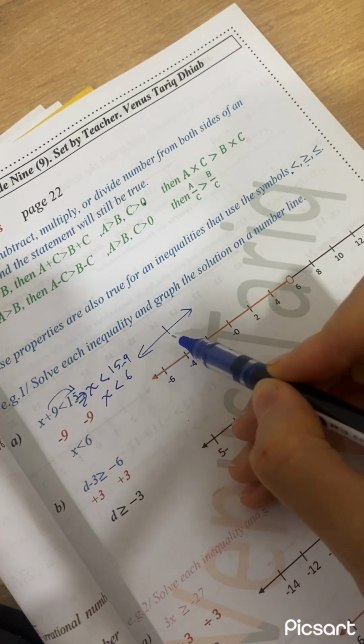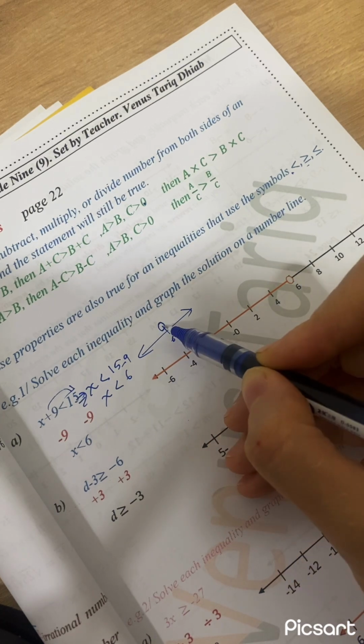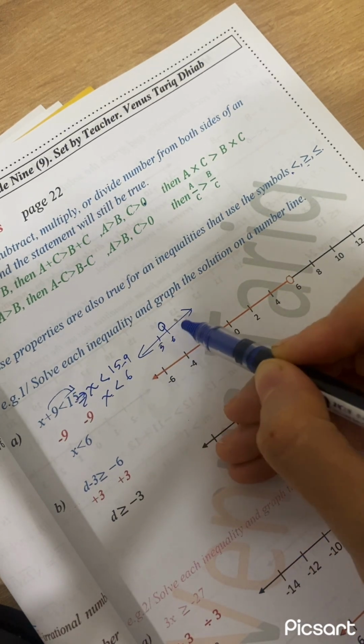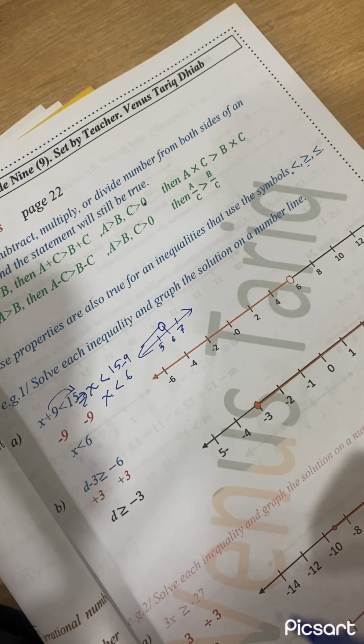On the number line, we just write 6, and then we have an equal sign. It means that the circle is filled. And then less than: which side is less than 6, 5 or 7? Absolutely 5. So we go from right to left here.